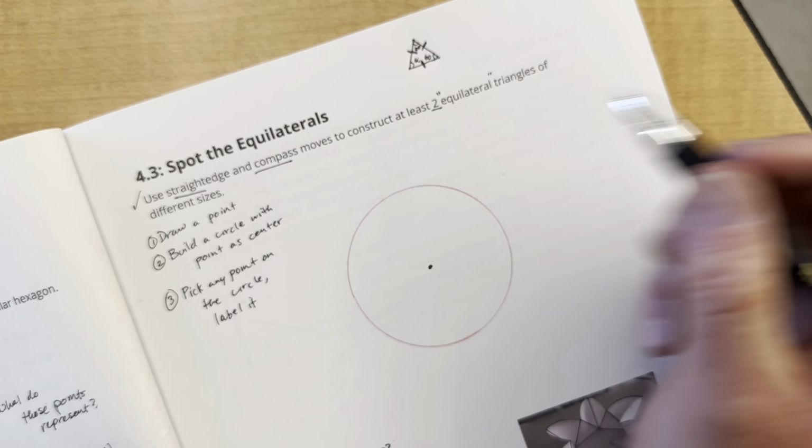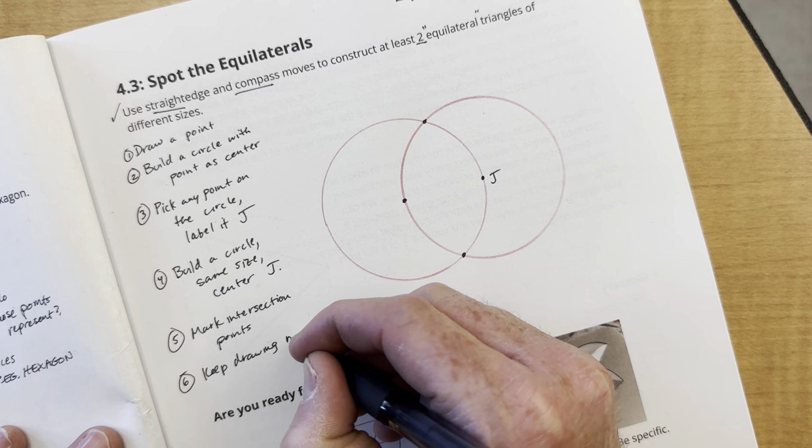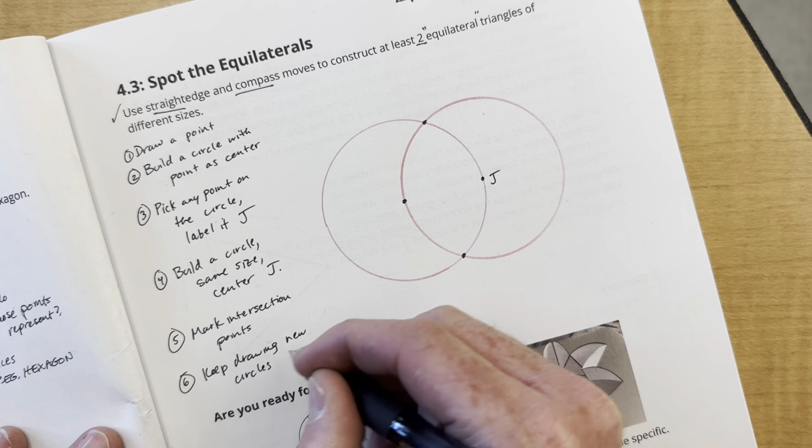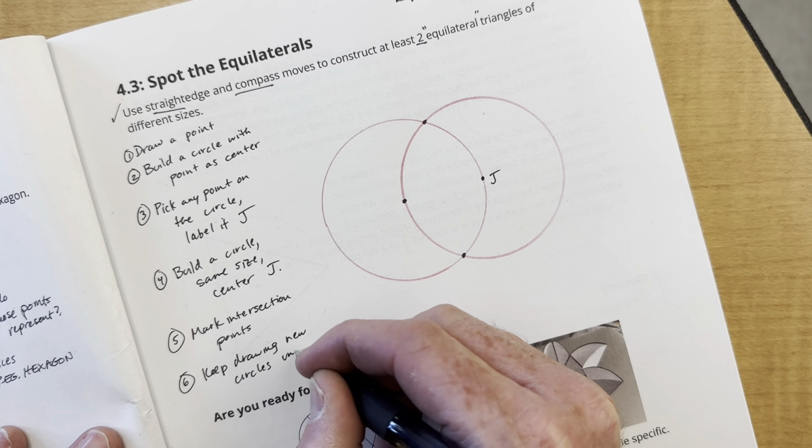Now, mark intersection points. So there's one. There's one. Step 6 is keep drawing new circles until there are 6 points. So keep drawing new circles until there are 6 points. So we got 1, 2, 3. We're gonna need a 4th, a 5th, and a 6th.